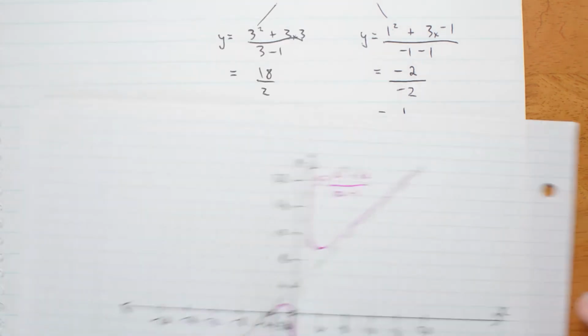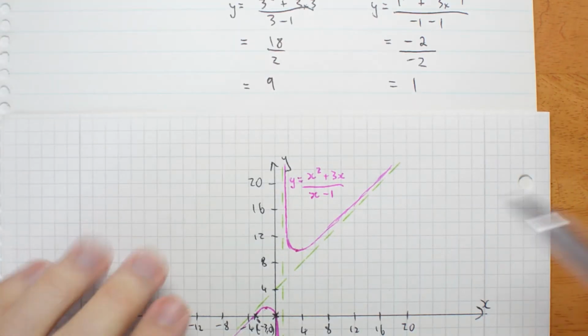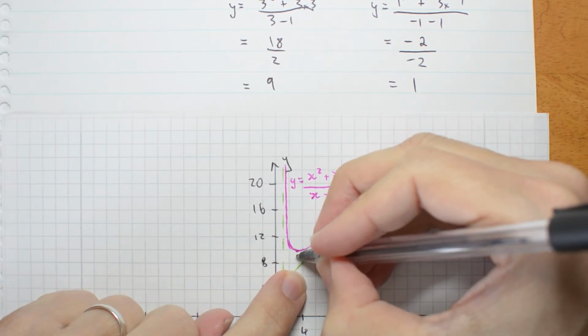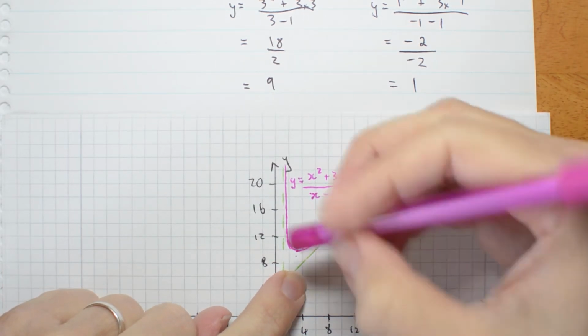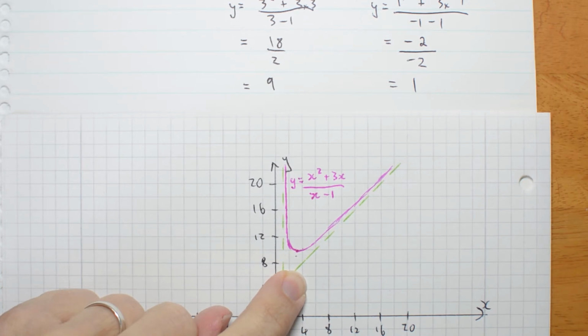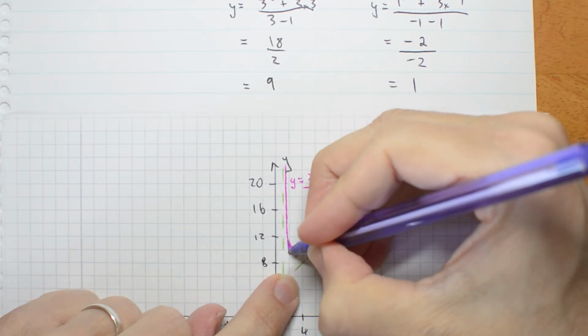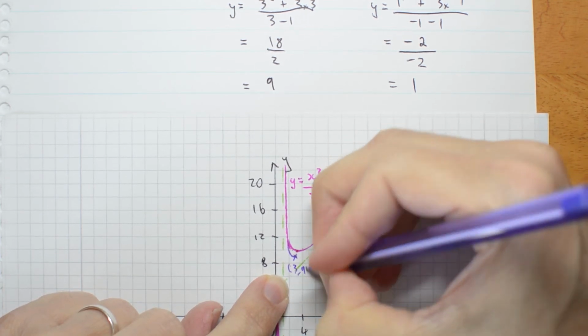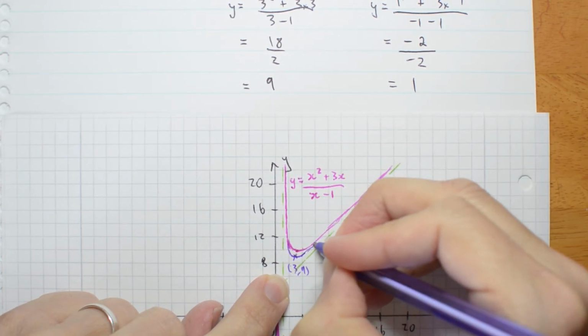Let's have another look at my graph. I should have had x equals 3, y equals 9, which is actually a little bit lower. I'll do that in a slightly different colour to show you. It should have come down to here, 3, 9. So I wasn't too far off.